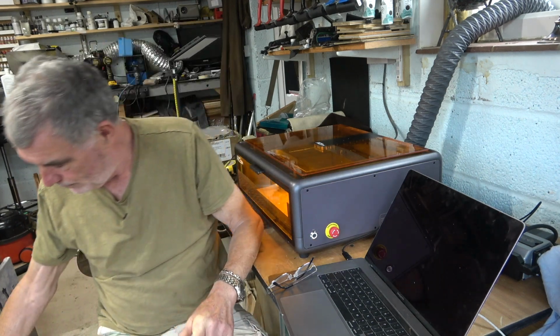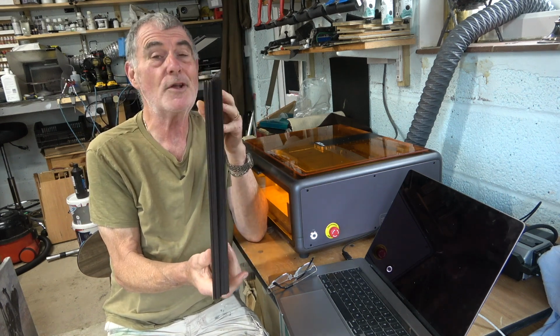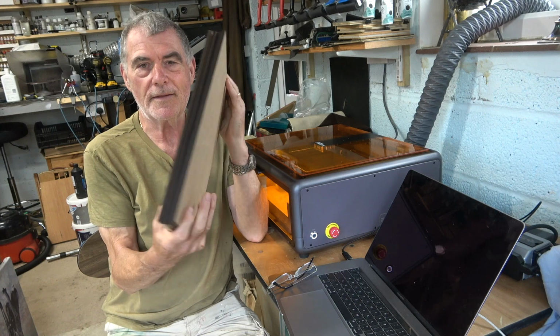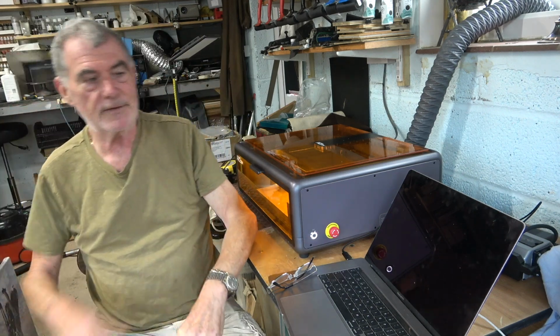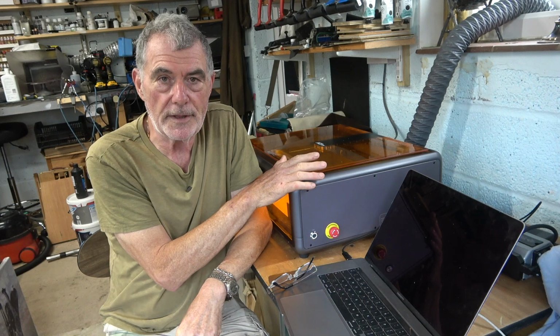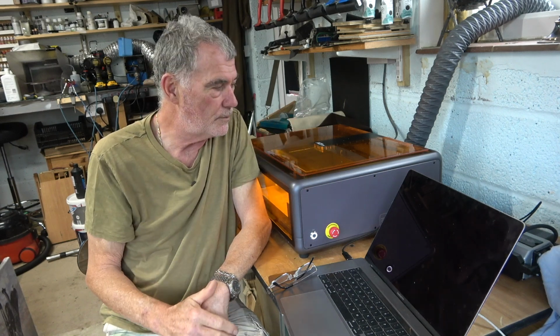And I've got all the board that's cut. This is not all of it. Well, this is not all that I need. This is just a whole load of cut pieces that are the right size for the bed on the Creality A1, which is essentially 380 by 305. And that is the bed size for this machine.